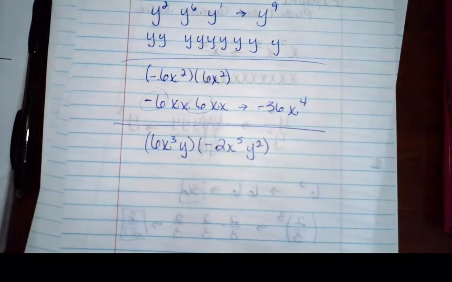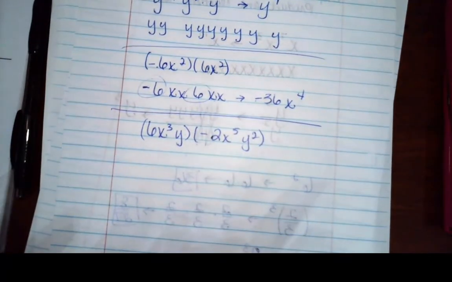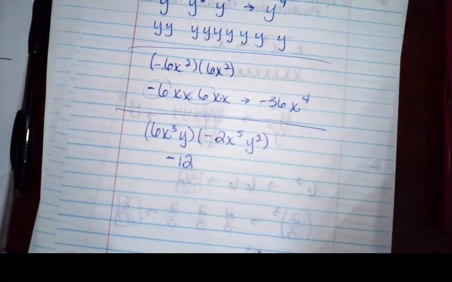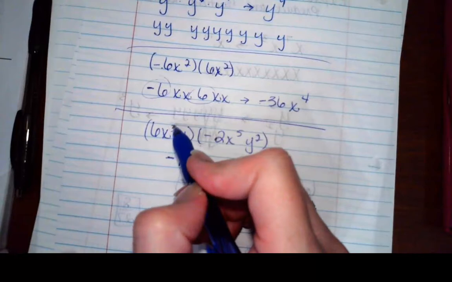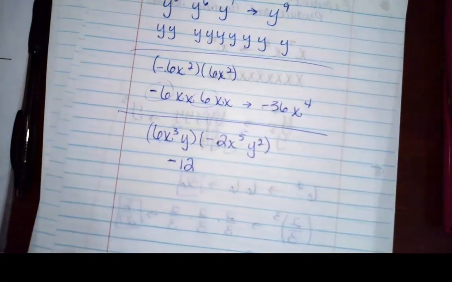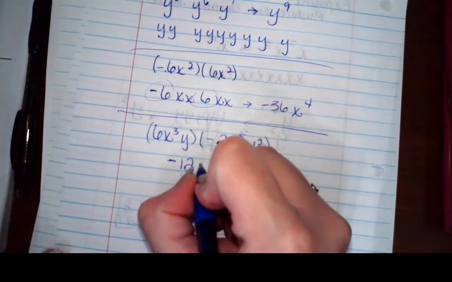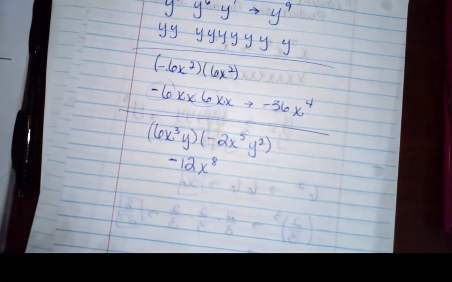So I'm going to go ahead and start shortening it up just a little bit. I'm going to multiply my numbers together. So 6 times negative 2 gives me negative 12. Now multiply your x's together. I've got 3 x's here. I've got 5 x's here. How many total x's am I multiplying together? I am multiplying 8 x's together, so I get an x to the 8th.